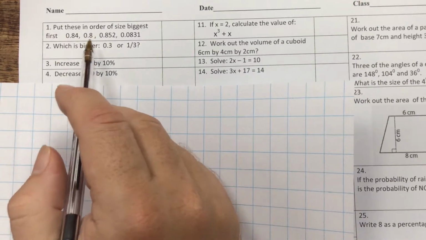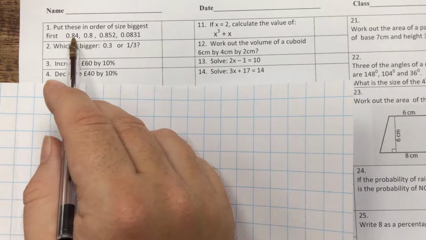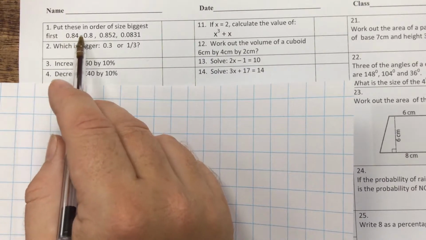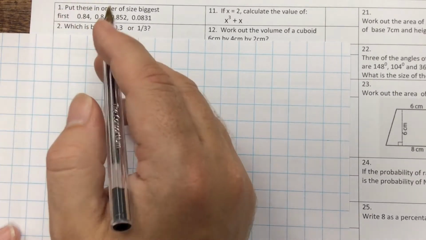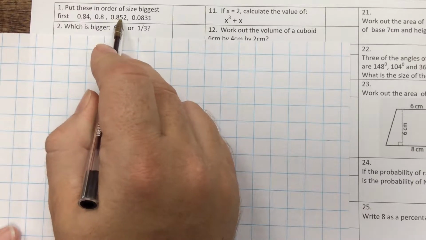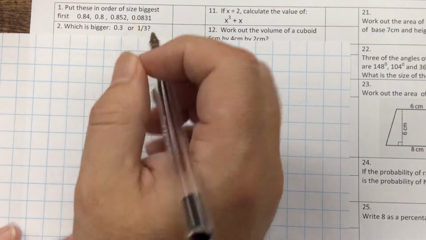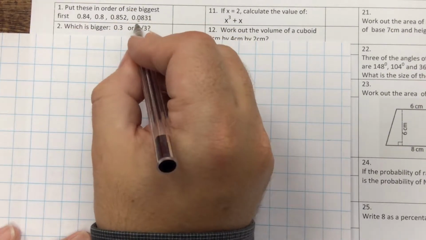Right, put these in order of size, biggest first. So what you're looking at, in order, are the whole numbers. They're all naught, so they're all going to be 0 point something. And then your next column, that's 0.84, 0.8, 0.85, 0.08. So that one, because it's a 0, is definitely the smallest. So that one will go last.